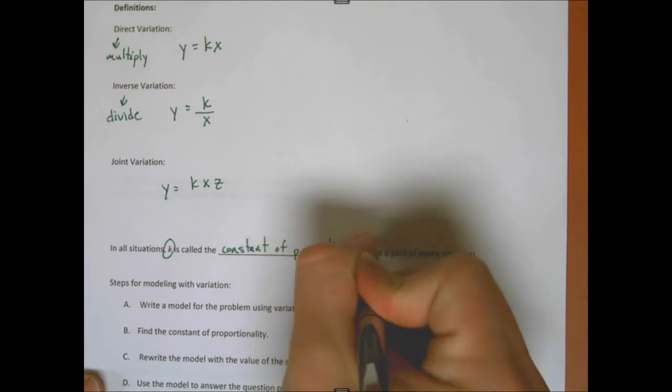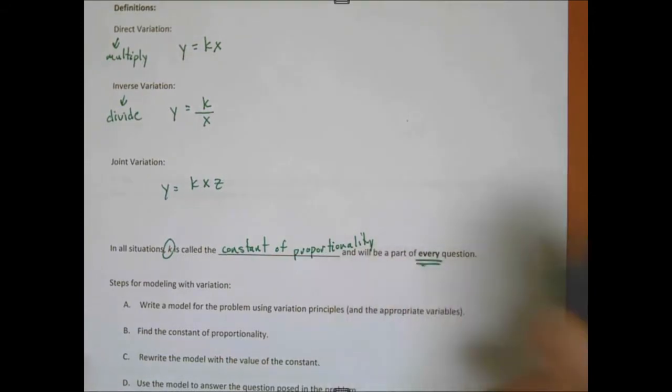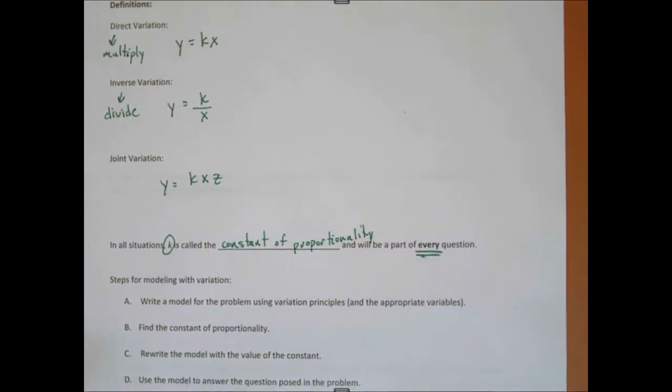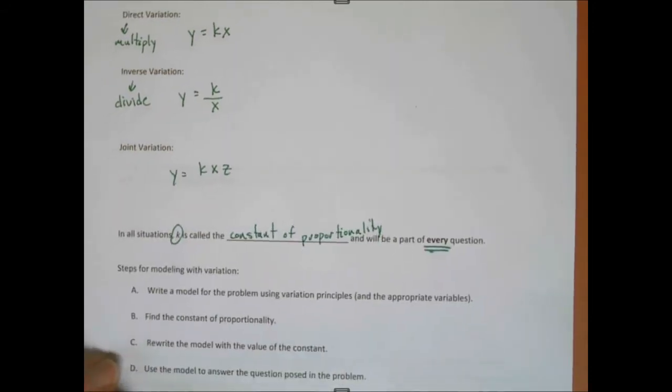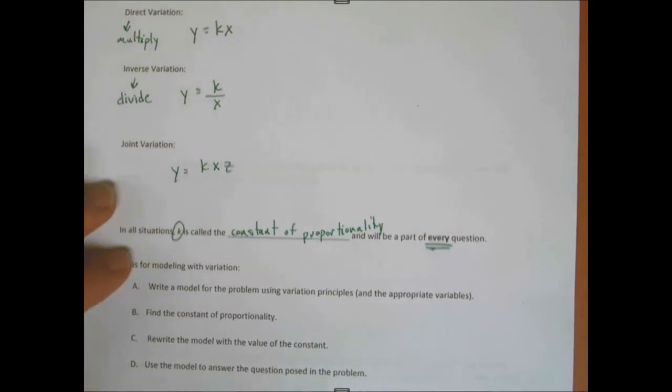It will be a part of every question. A big part is finding k. It is what relates the variables in the situation. It also takes care of different units. We won't talk much about units in this video, but k is what takes care of your different units.